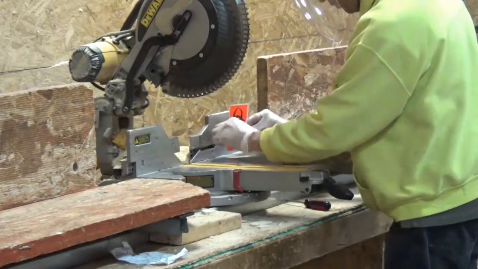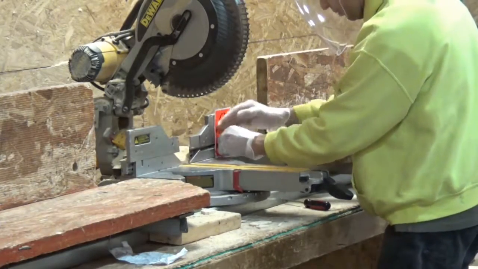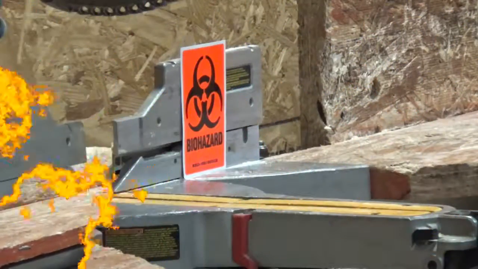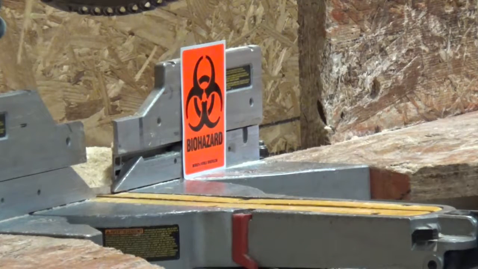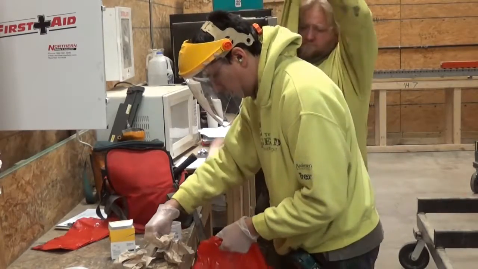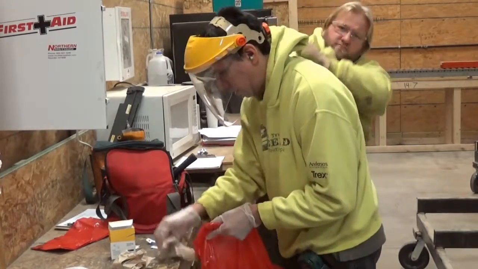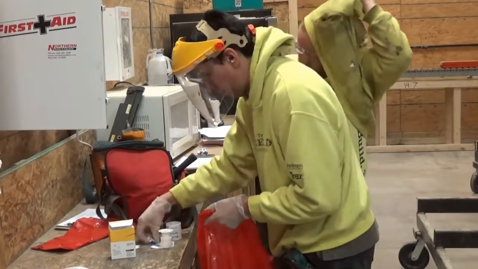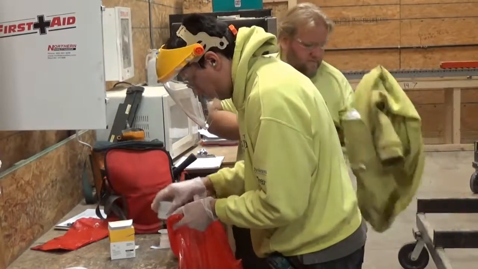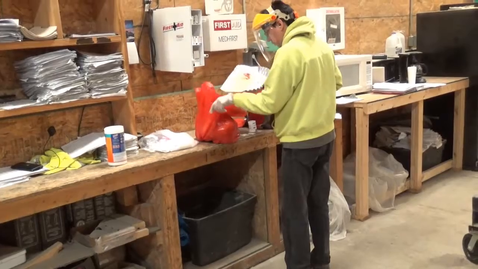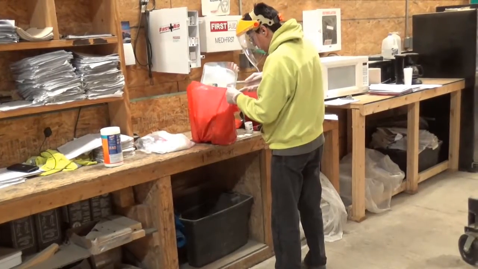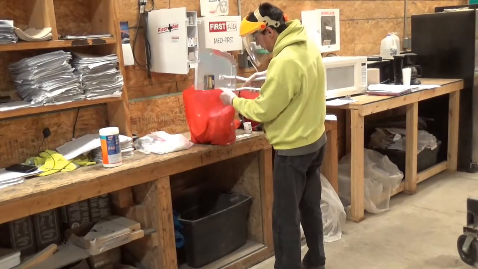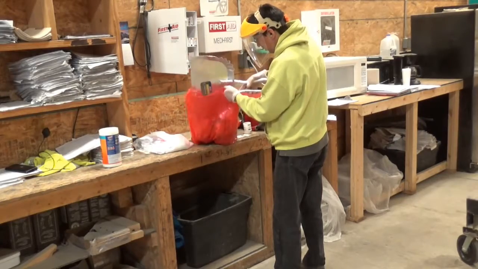Should you not be able to properly clean a tool, a biohazard warning label should be applied to the equipment, and all employees using that equipment should be informed of the hazard. Once you have completed cleaning up all tools and work areas that were contaminated, you need to also dispose of the cleaning materials in a biohazard bag. This should include the safety glasses, surgical mask, and gloves.